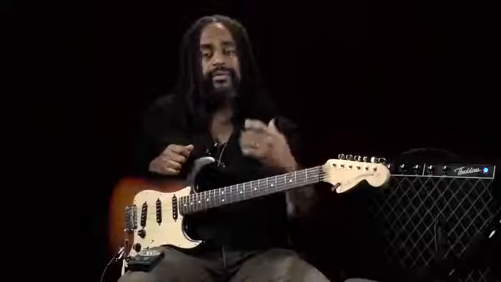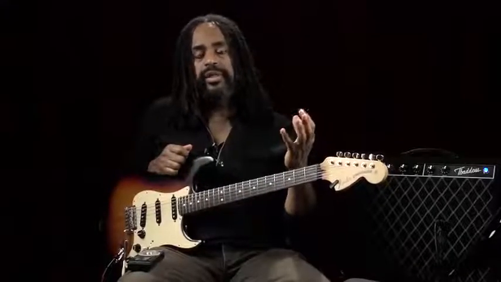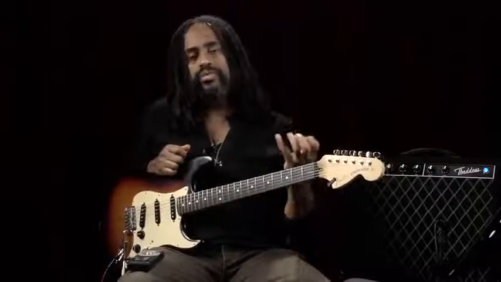That was a C major scale in first position. Now it made use of open strings, and so it was not what we call a movable fingering.